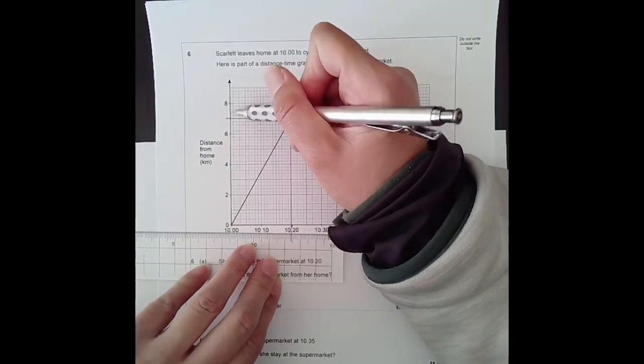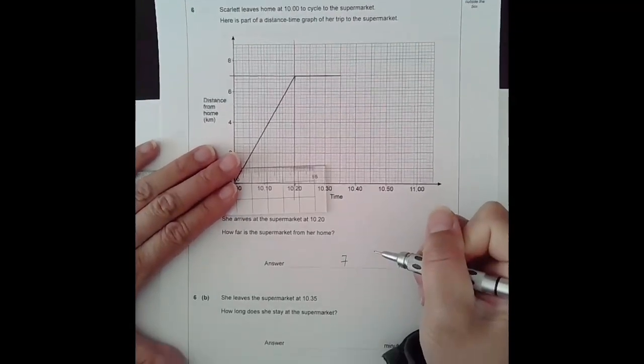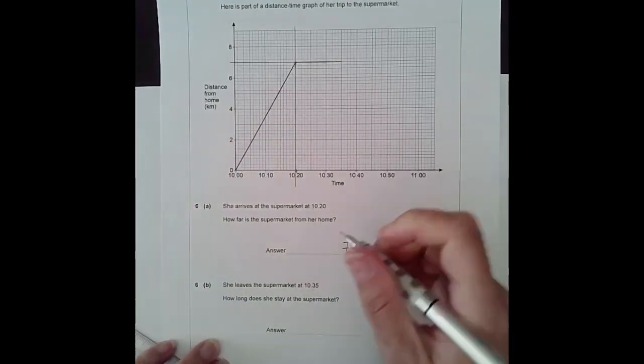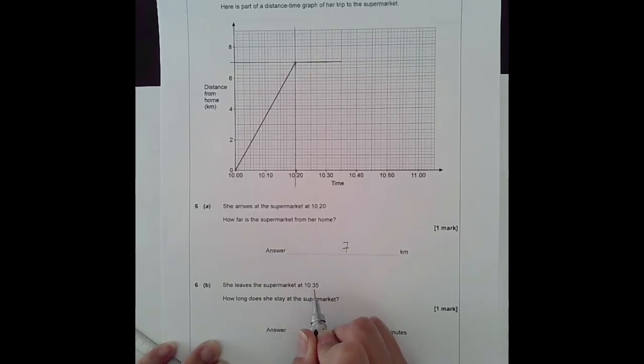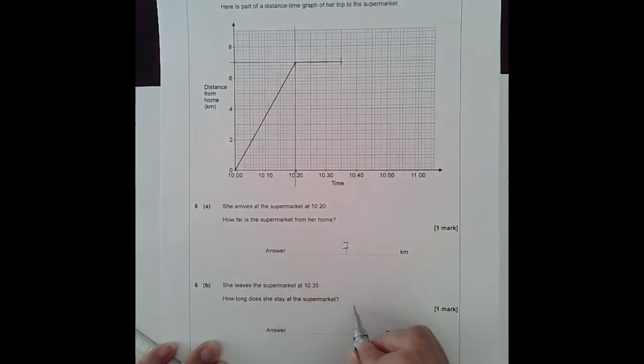Looks like it's halfway through 6 and 8, so it should be 7 km. Next bit, she leaves the supermarket at 10:35, which is here. How long does it take?